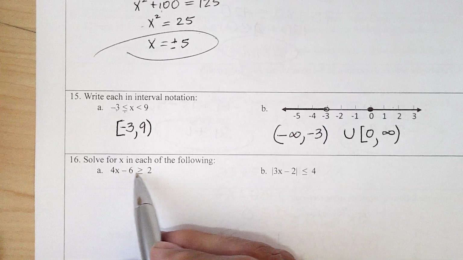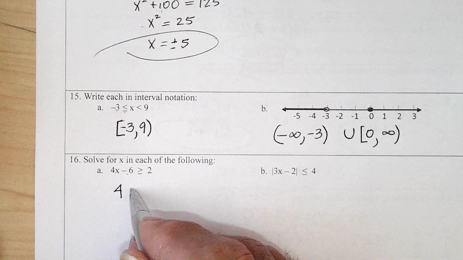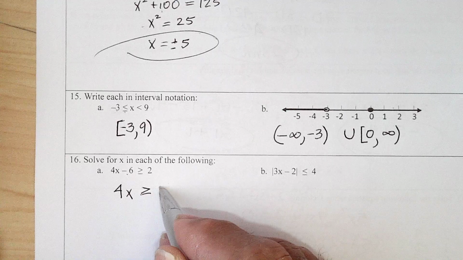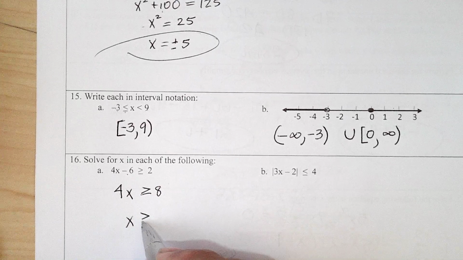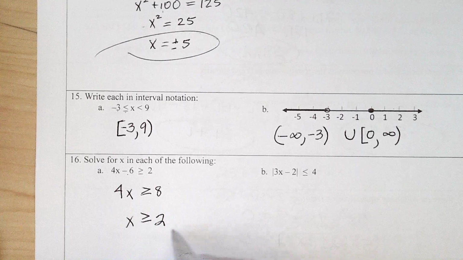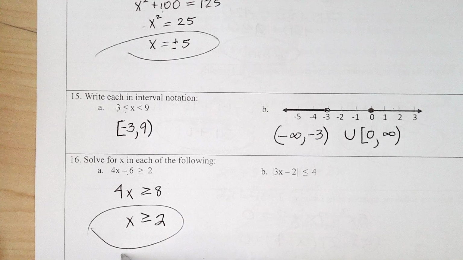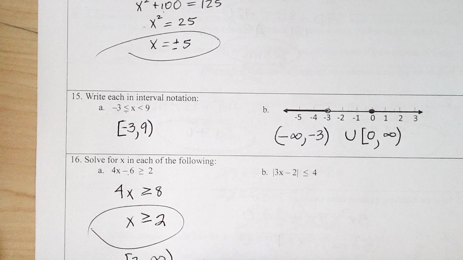This one. So we add 6 to both sides. We divide by 4, and we get x is greater than or equal to 2. And that's an answer, or you could do interval notation. Starts at 2 and goes to infinity.